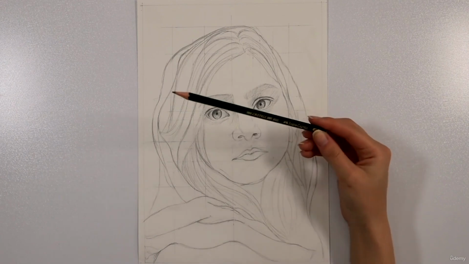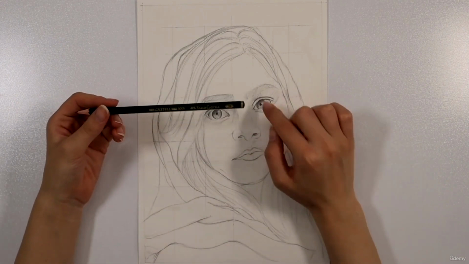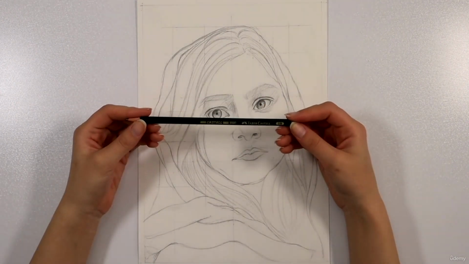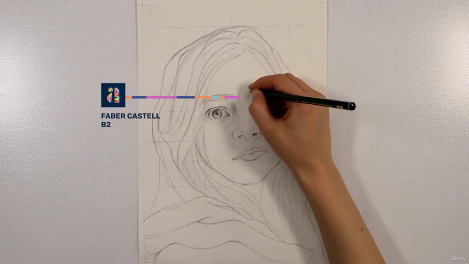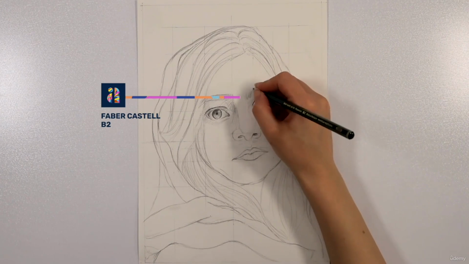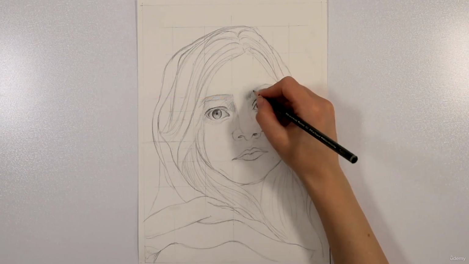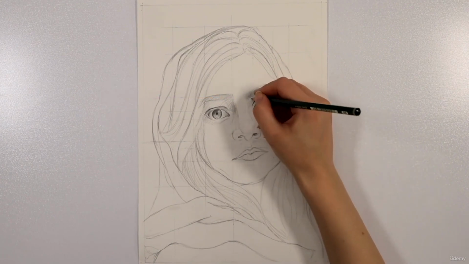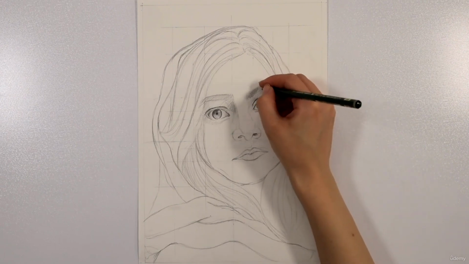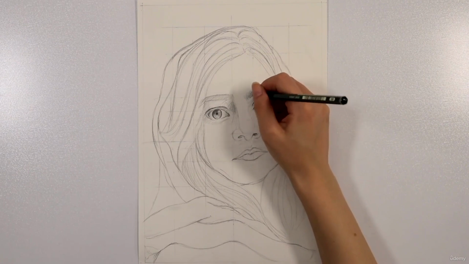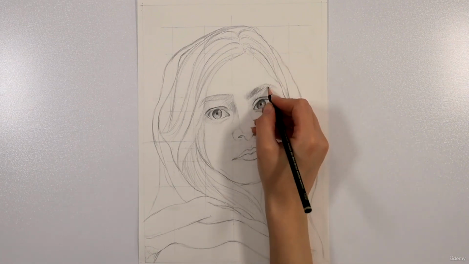We are going to use a B2 pencil and draw the strands of the eyebrows. You're doing them one by one. So they're also sparse, and you want those single hairlines to show, just to give more detail to your work. This is how you add a depth of perception, meaning there's more to look at.